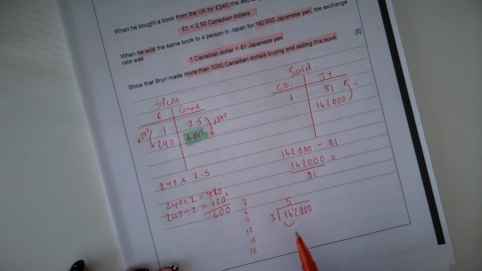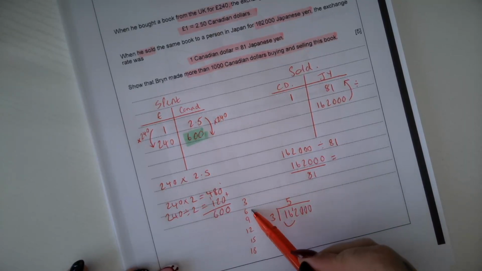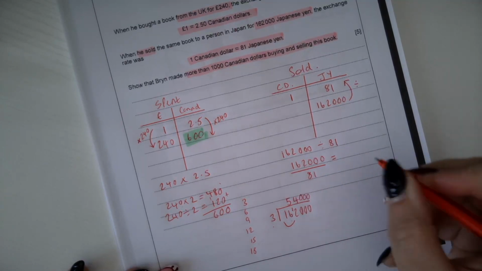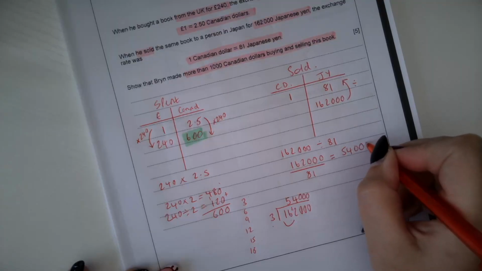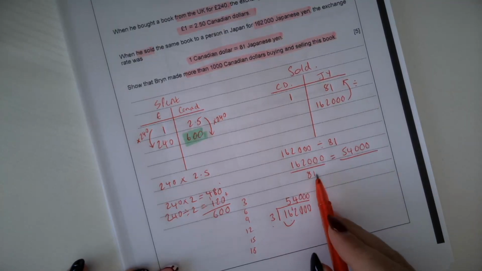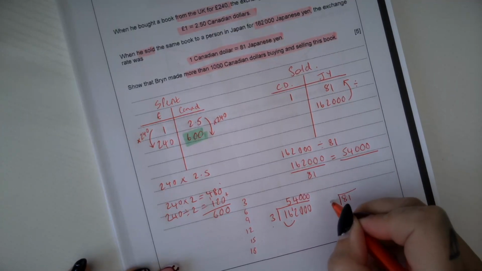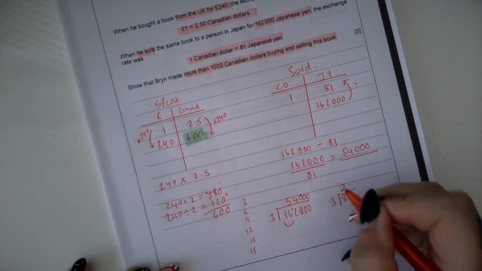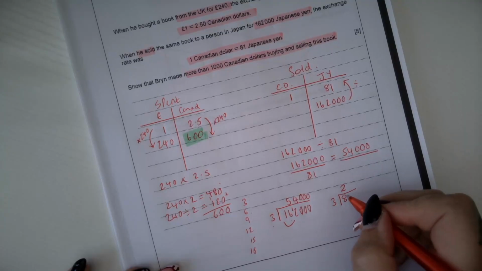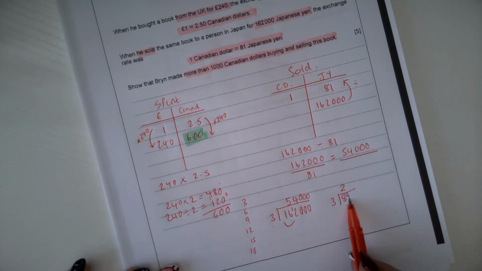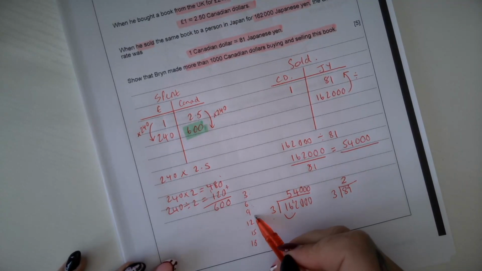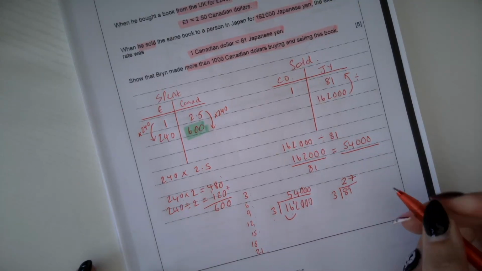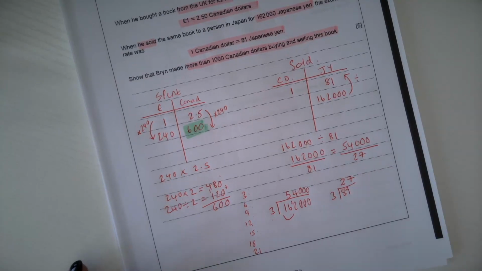Remainder 1. 3's into 12: 1, 2, 3, 4. No remainder, so I need to carry those zeros up, guys, okay? Now I'm going to do 81 divided by 3. 3's into 8 is 2, remainder to get from 6 to 8 is 2. 3's into 21: 1, 2, 3, 4, 5, 6, 7. No remainder, so that gets us 27.